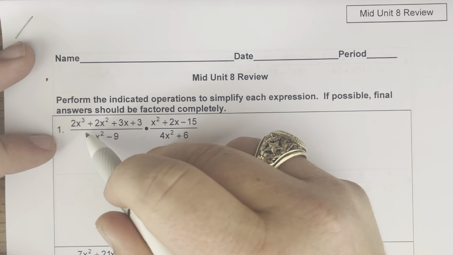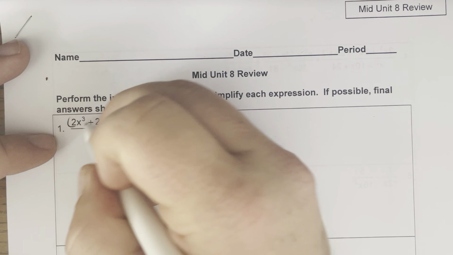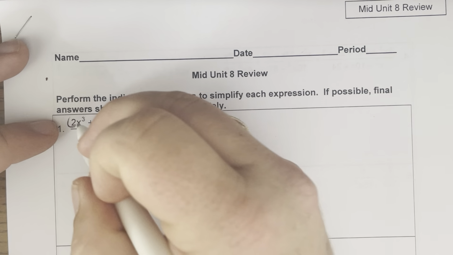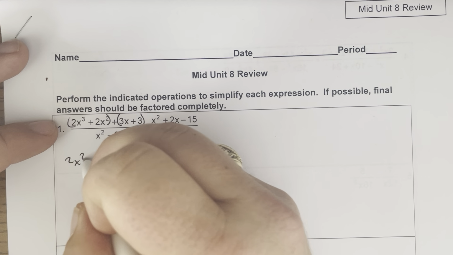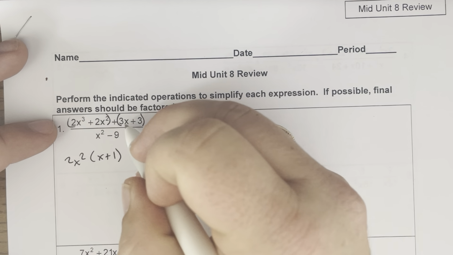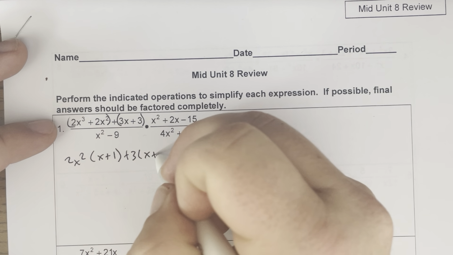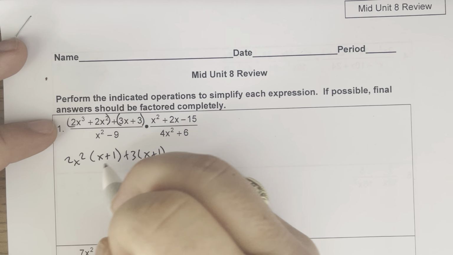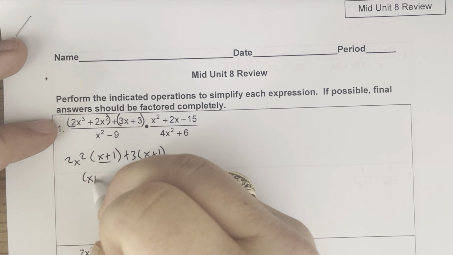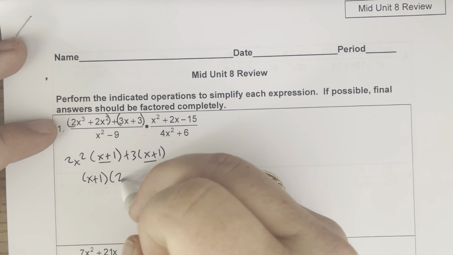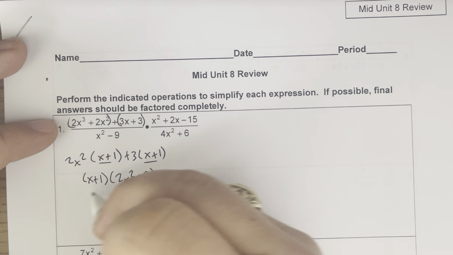On the top left, we have 4 terms. That's going to be factor by grouping. In the first group, I can take out 2x squared, and I'm left with x plus 1. Out of here, I can take out a 3, and we're left with x plus 1. The x plus 1s will come together, and we're left with 2x squared plus 3.